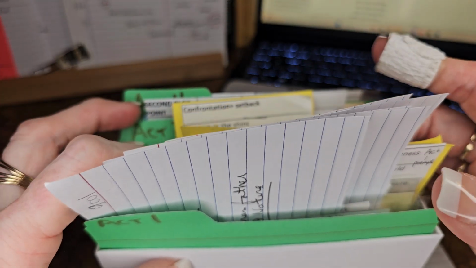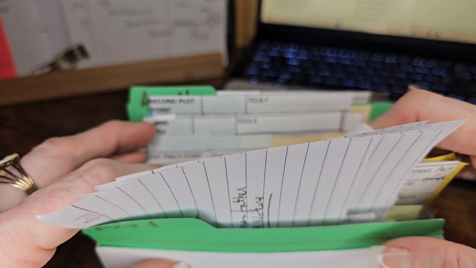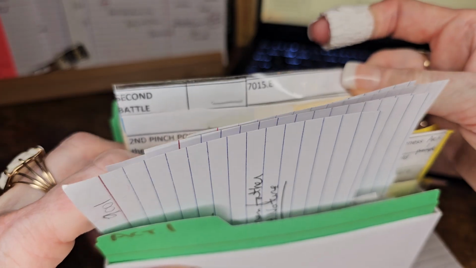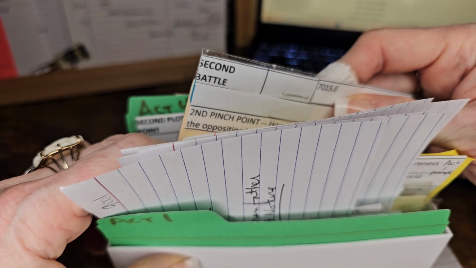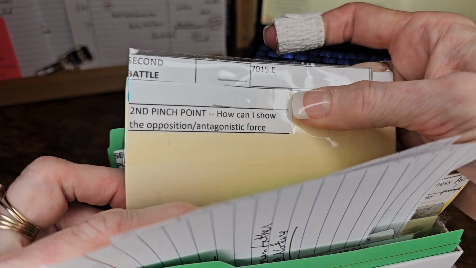Let's see what the 015 card is. We've got our mirror moment. Ooh, the 015 is labeled the second battle, the second pinch point, the opposition.